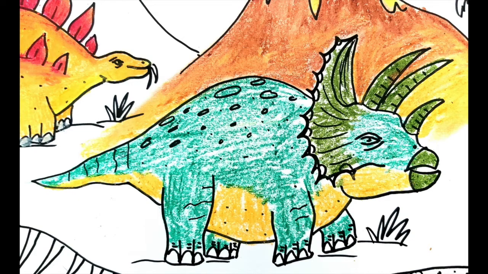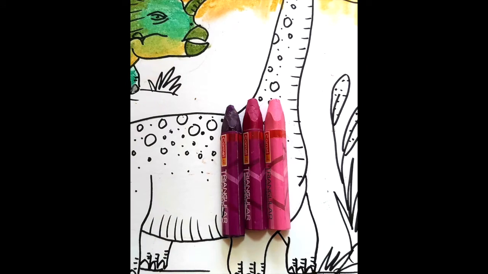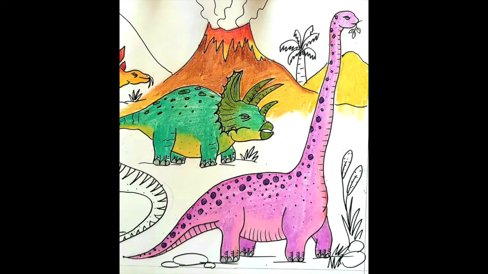Now for the Triceratops, I have used shades of green and mustard, and I have used the same blending technique. I have added a lot of gray in here. For Argentinosaurus, I have used shades of pink, purple, and gray, and used the same blending technique to give the entire impact.